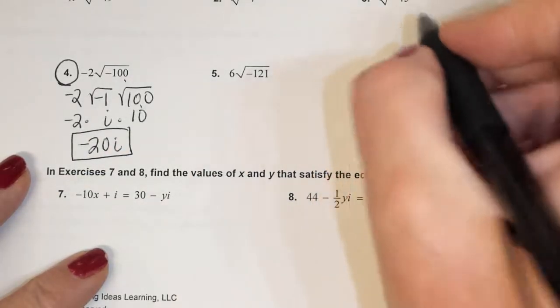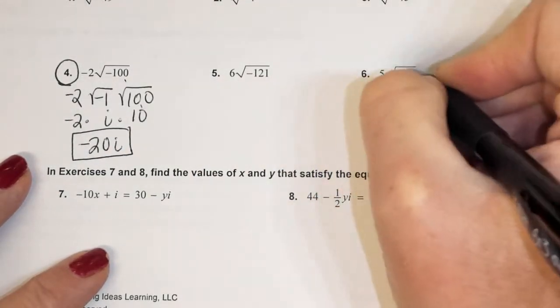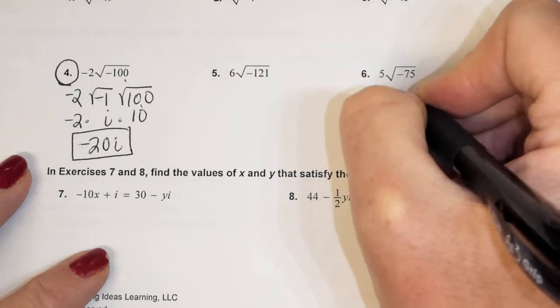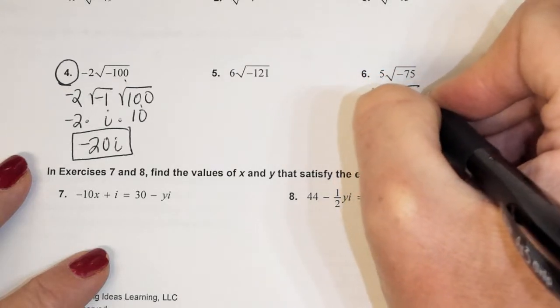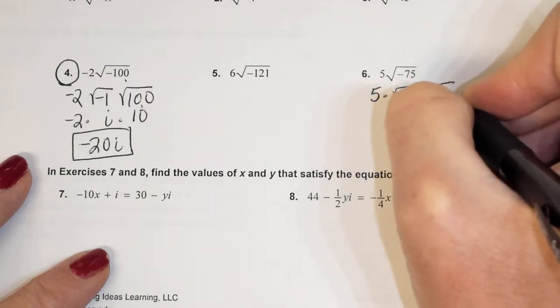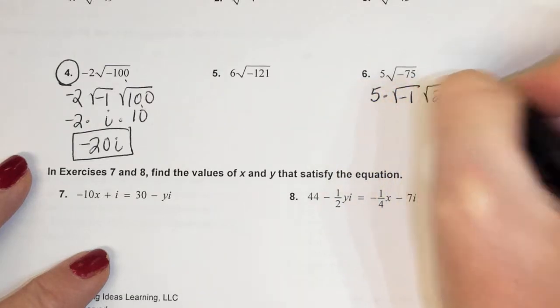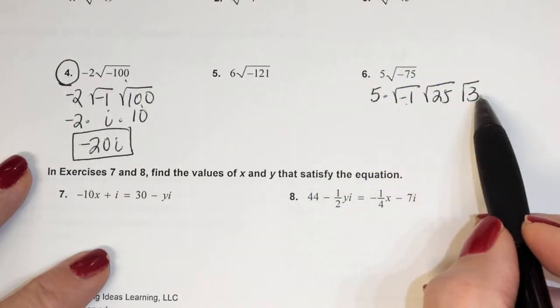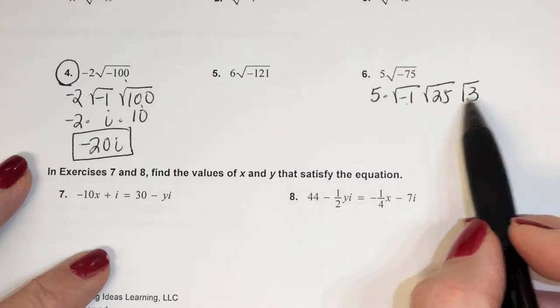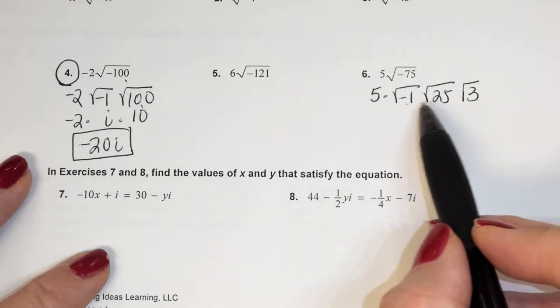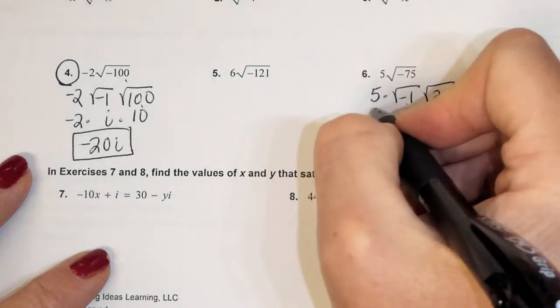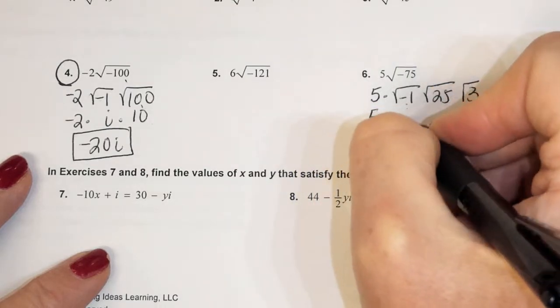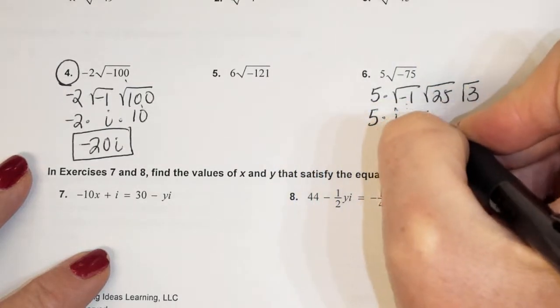For number 6, I have 5 times the square root of negative 75, which is going to be negative 1 times radical 25 times radical 3. That's my best representation for negative 75. So now I have a 5. This is going to be i. This is going to be 5.